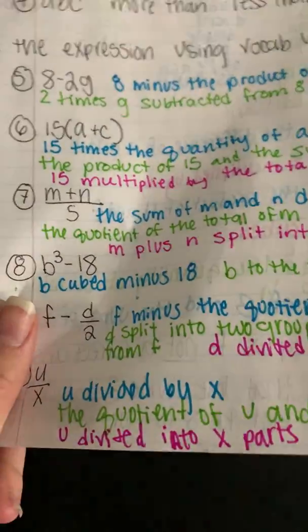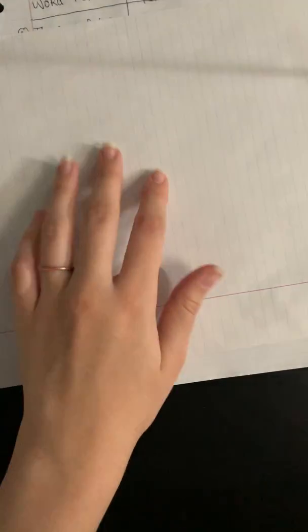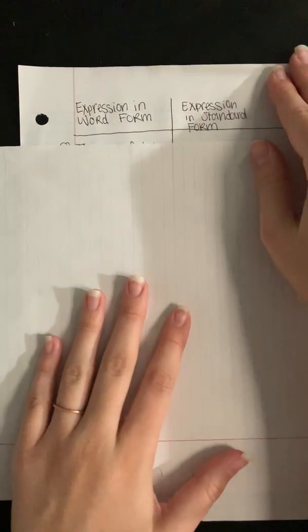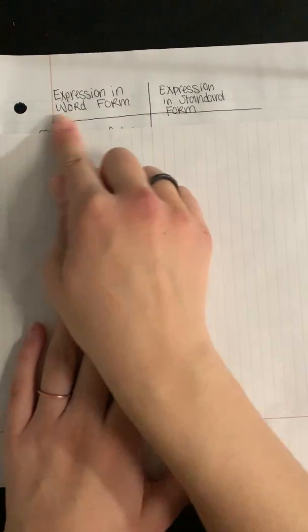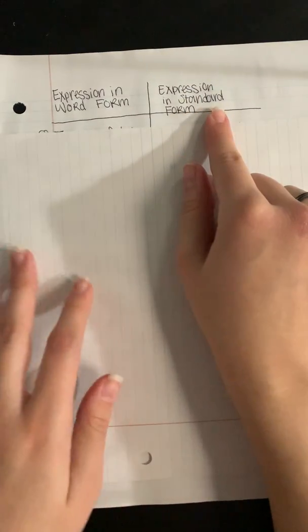And so for the next chunk of our lesson, I do want you to write. You have to go back to writing now. This is important and you need to write it down. So for the next chunk, you're gonna make a T-chart in your notes. And your T-chart will look like this, where you have expression in word form on this side, and then on the other side, the expression in standard form.